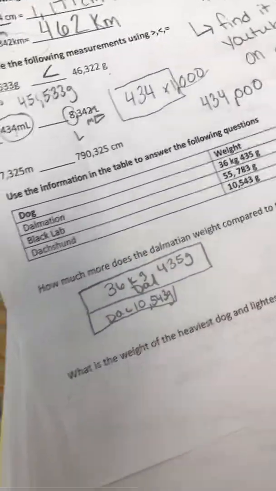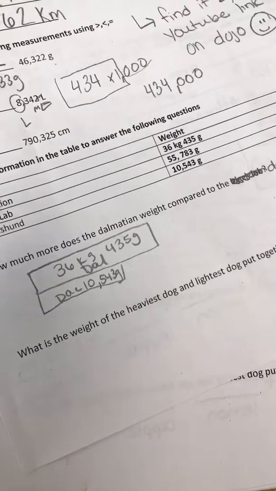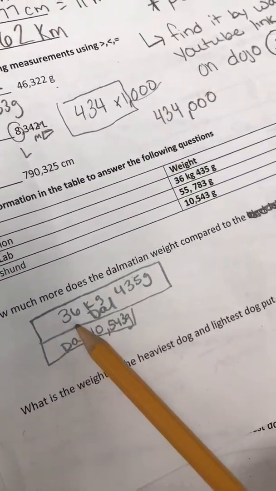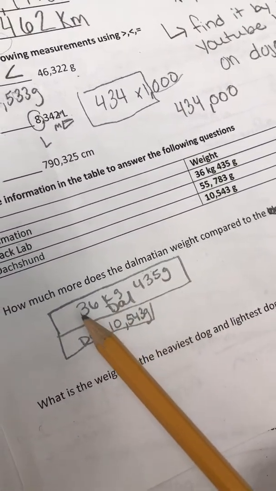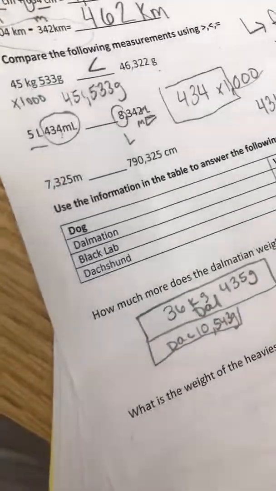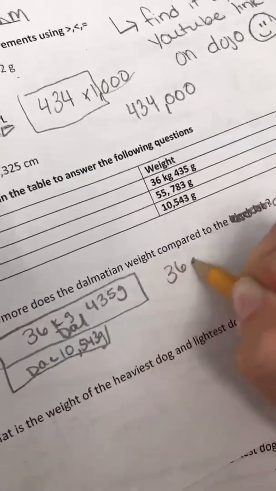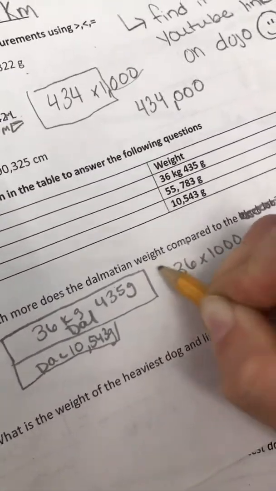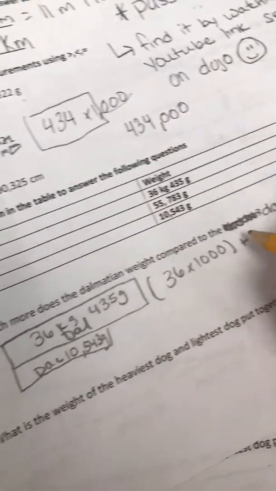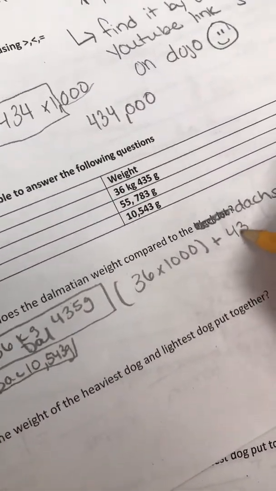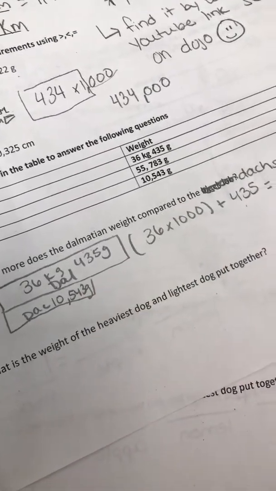Before I solve, I'm going to make them all one unit. I know for every kilogram, it's worth 1,000 grams, so I'm going to take this 36 kilograms and multiply that by 1,000, and then add it to the 435 grams, so that the Dalmatian's weight is all in grams, since the Dachshund's weight is all in grams.